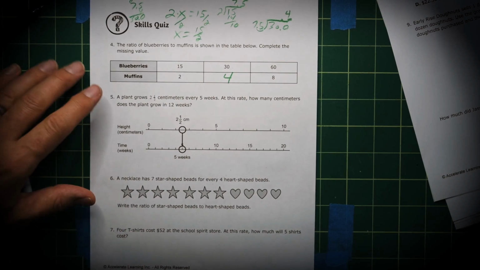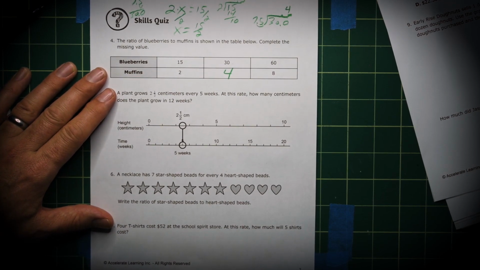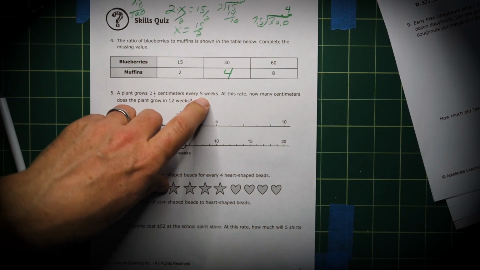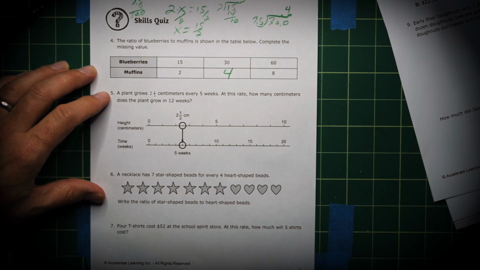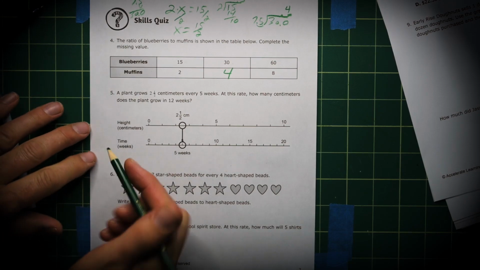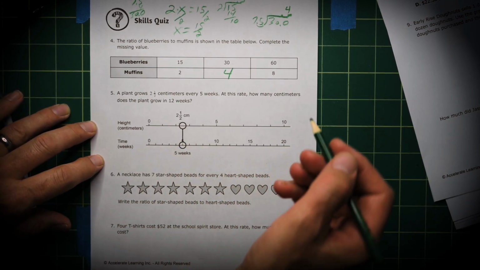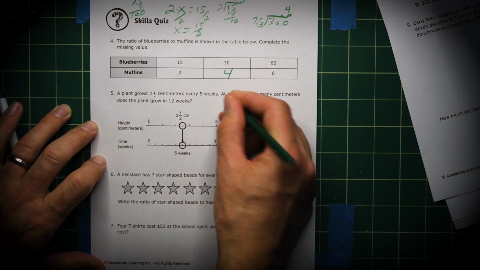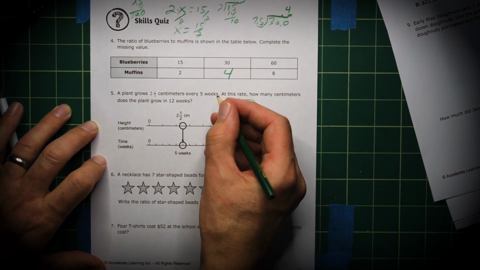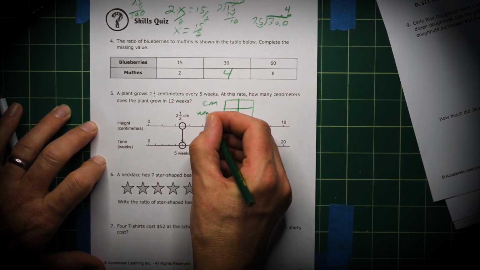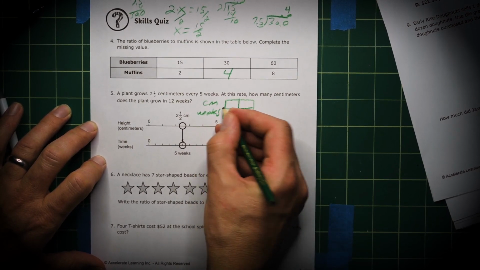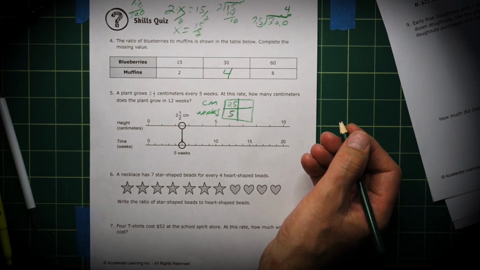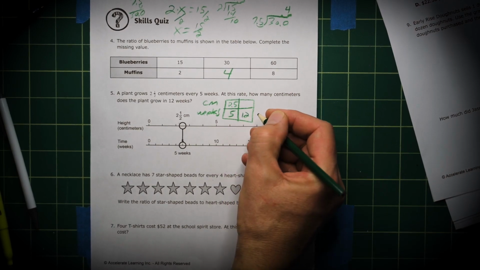All right, next up. A plant grows 2.5 centimeters every 5 weeks. At this rate, how many centimeters does the plant grow in 12 weeks? So we have here our double number line, looks nice. Let's get a table going here. So what we can do on the table, this is another way to look at it. We have centimeters and we have weeks. It did 2.5 centimeters in 5 weeks. How many will it grow in 12 weeks? So put a 12 here.